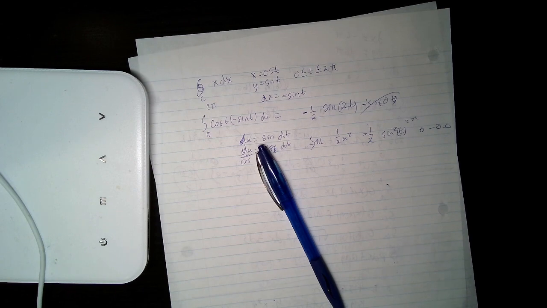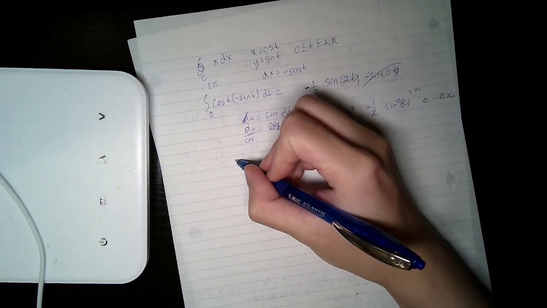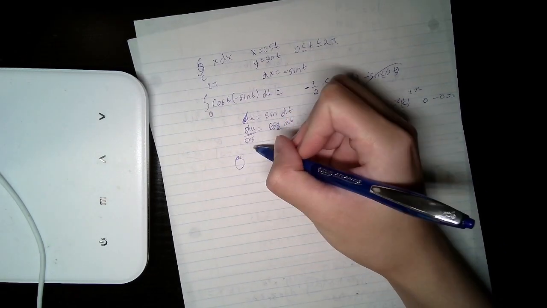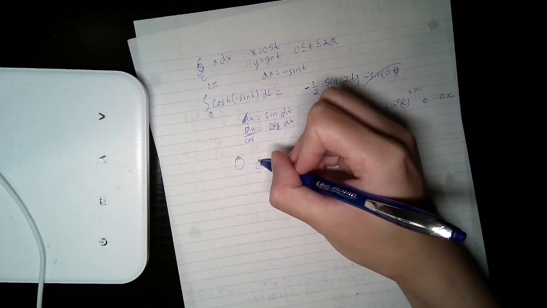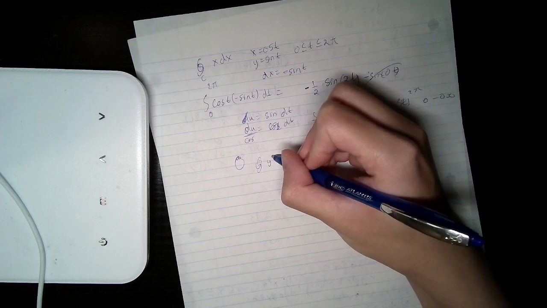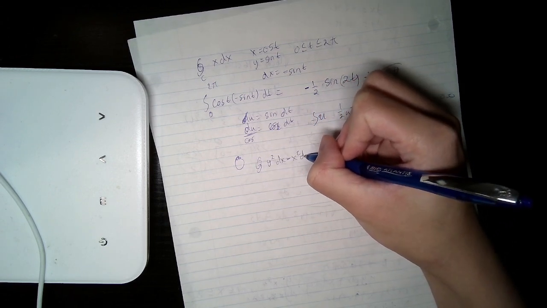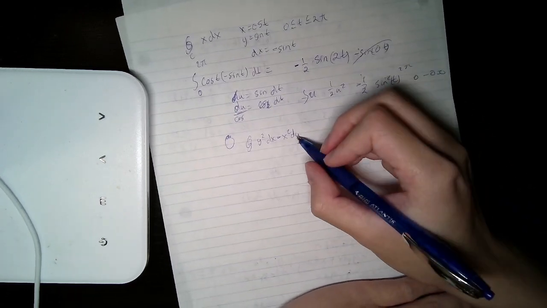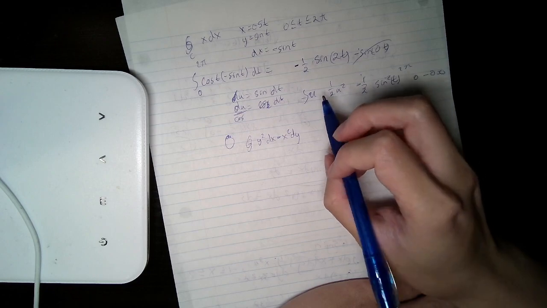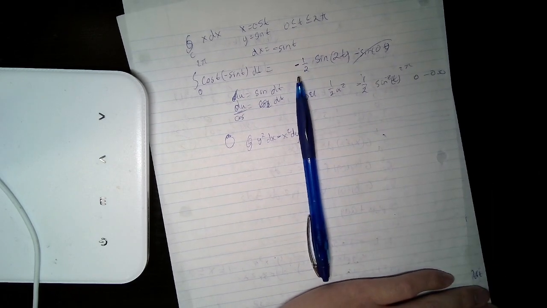A closed curve. Oh, I guess this is gonna be like this or something. Circle, but it tells you to evaluate the integral of y squared dx minus x squared dy on the closed curve that is shown on the figure, 8.3a, 9.8.6a.